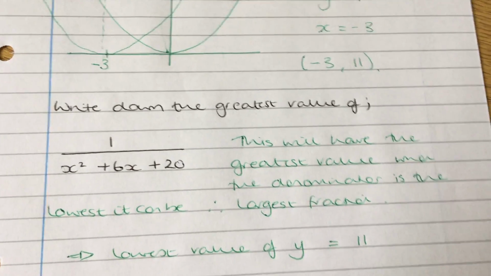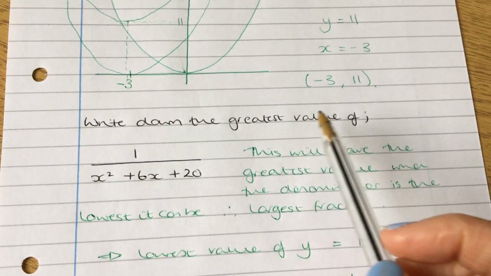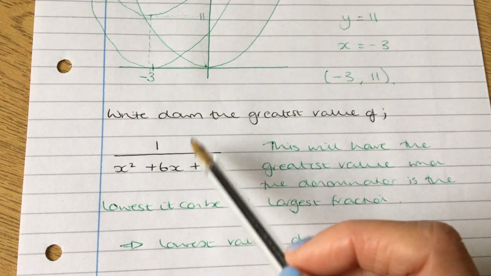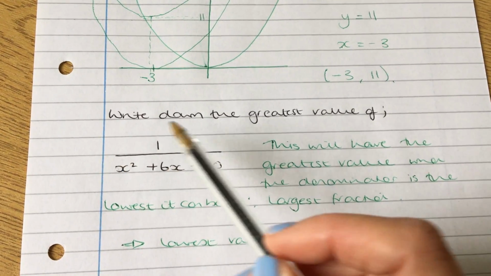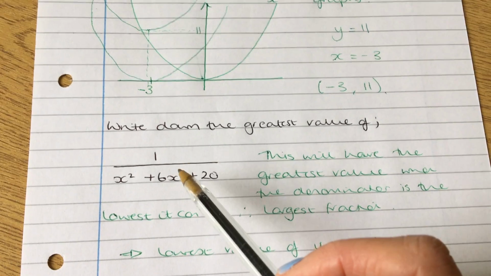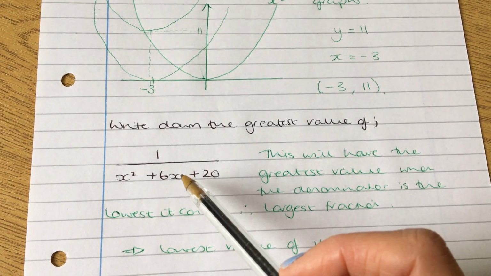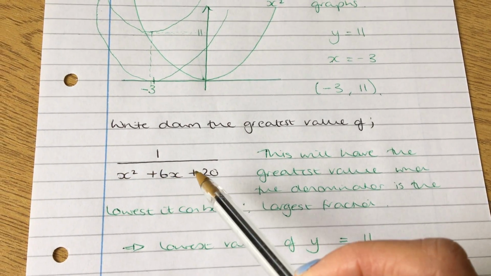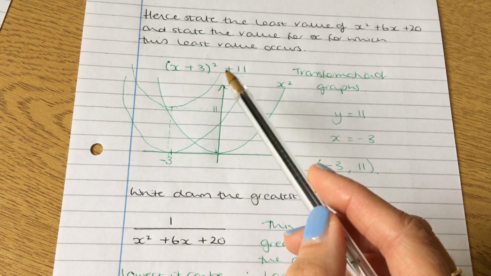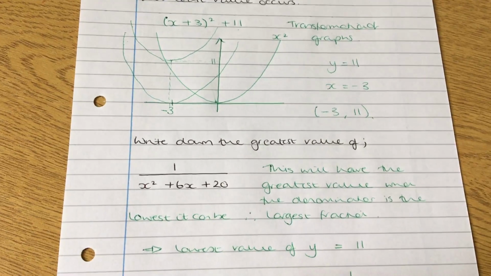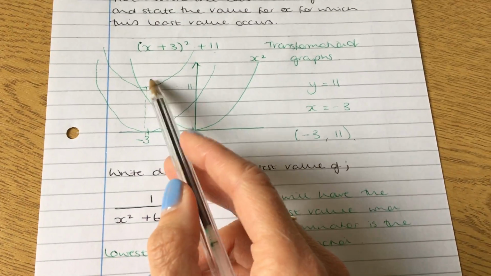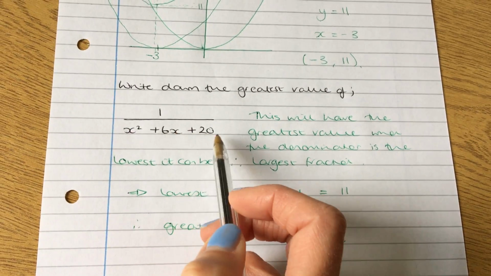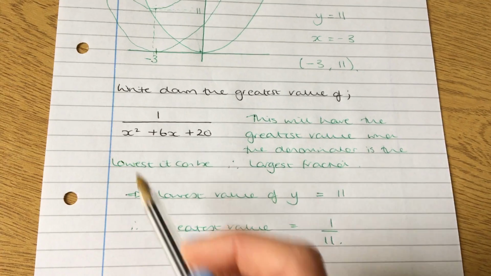Then the last part of the question goes on to say, write down the greatest value of 1 over x squared plus 6x plus 20. Now this is a fraction, and the way fractions work, fractions are the largest when the denominator of the fraction is the smallest. So what we want to do is think about when we can make that as small as possible. Now luckily we've already graphed that here, that's x squared plus 6x plus 20, and that is at its smallest point when y is 11. So actually, this fraction is going to be the greatest when we replace this by that y equals 11.